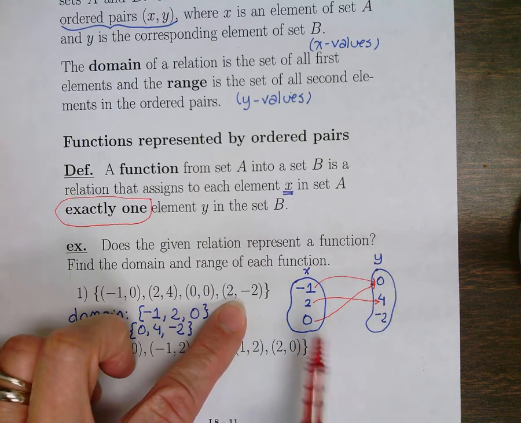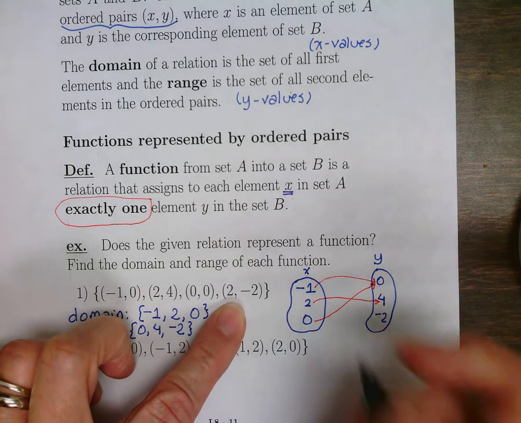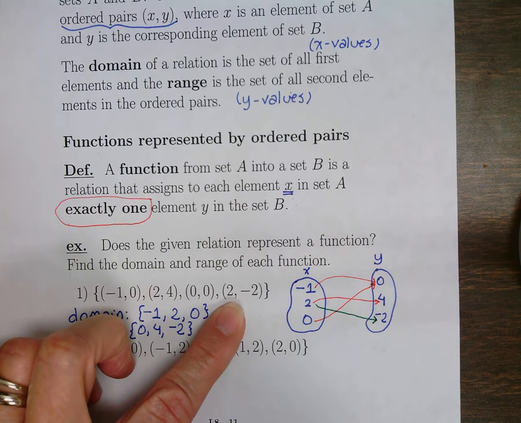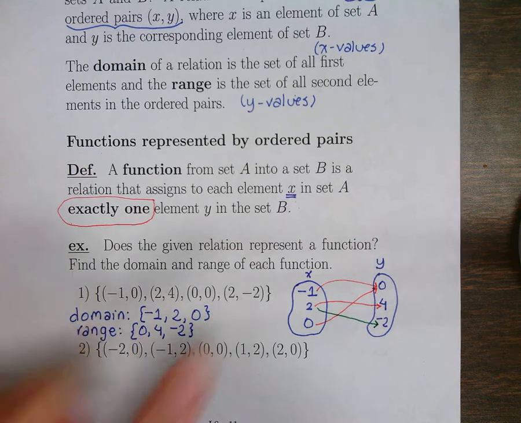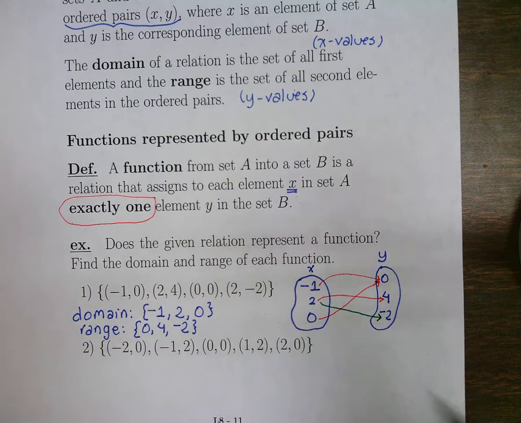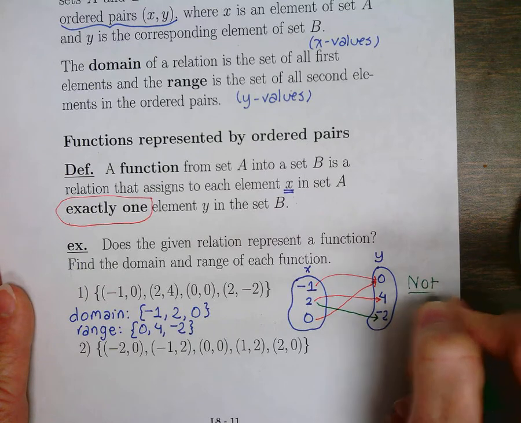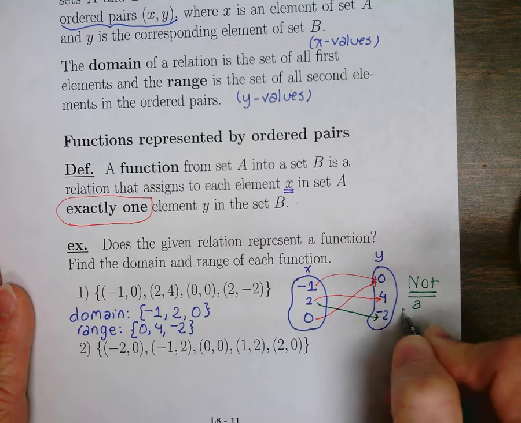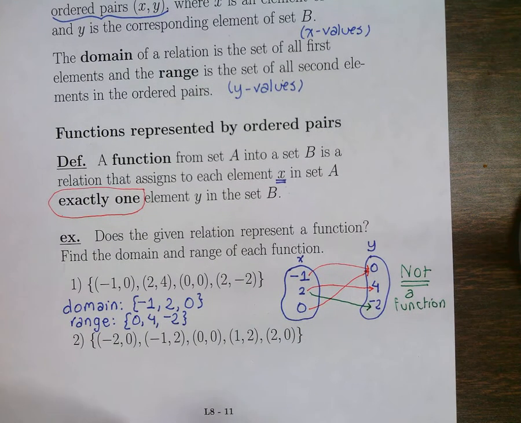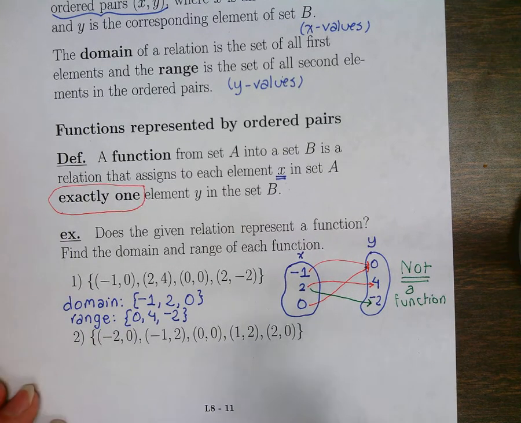But look at the last ordered pair. That same x value of 2 is also assigned to -2 by our relation. That's a problem in terms of being a function, because a function says that if I choose an x, it's going to match to exactly one y. So this is not a function. Does that make sense? Because here's an x, and there are 2 different y values that correspond to it.